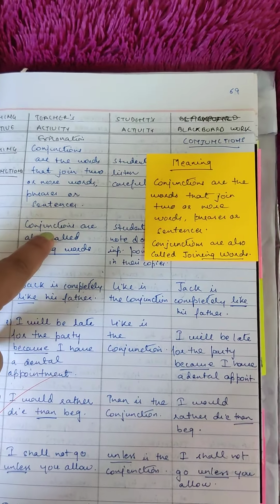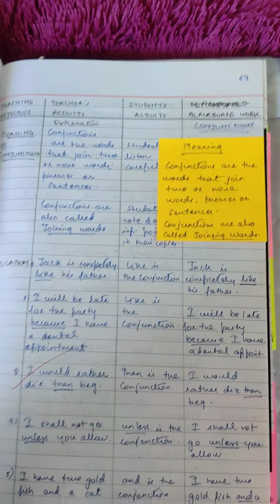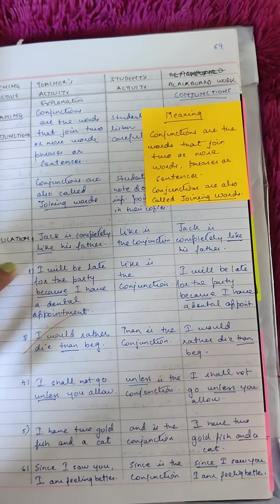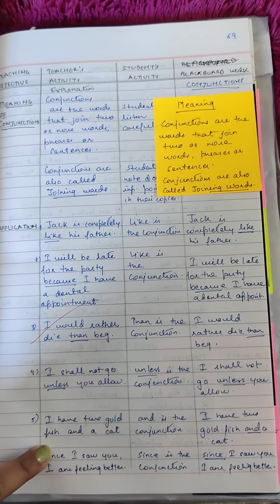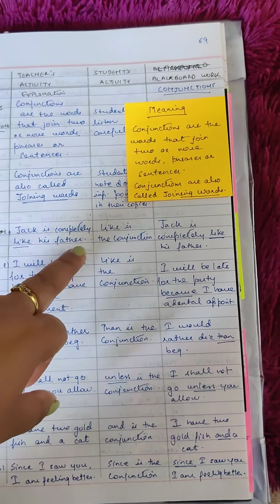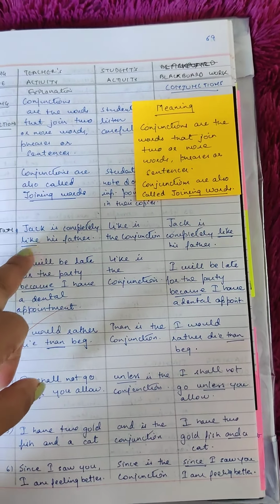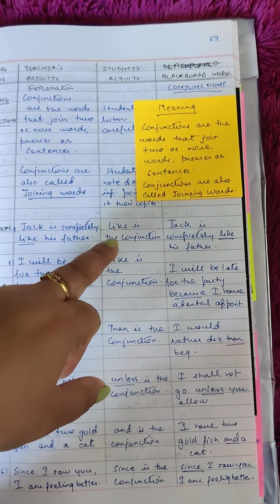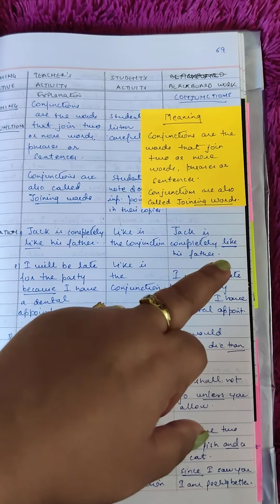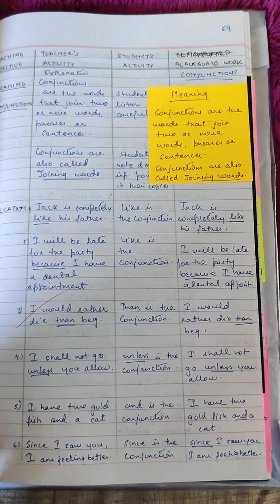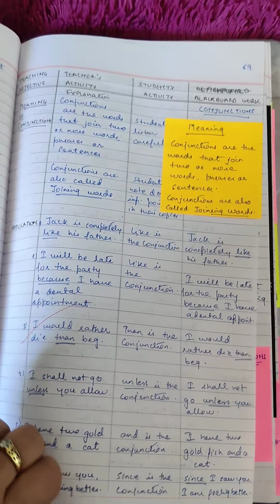Whatever definition we have written here, we'll write it in the blackboard column along with the miniature. Then comes the application part. Here you will write some sentences. The students are going to give their response. Like the sentence, Jack is completely like his father. So the conjunction over here is like. The same sentence we will write in the blackboard column. This is how you explain the conjunctions.